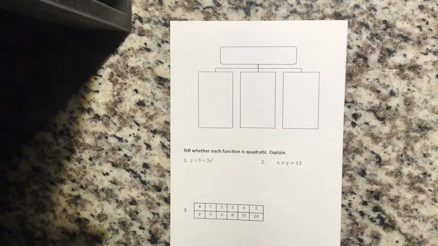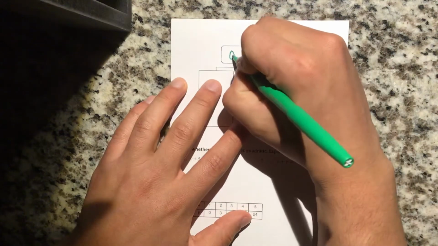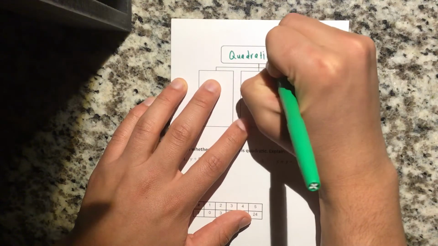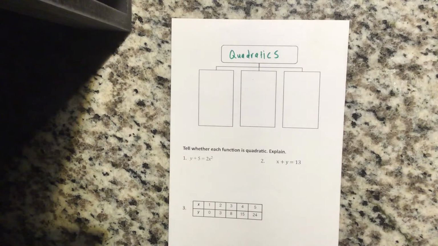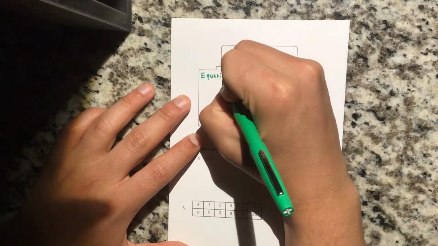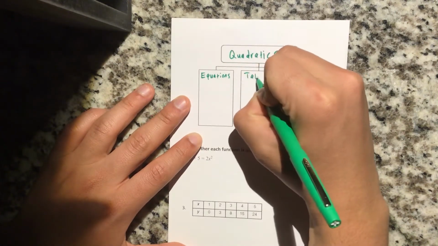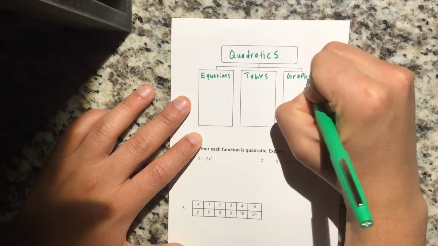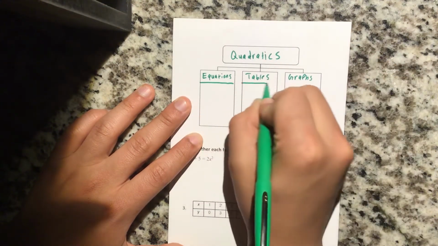Today we're going to be introducing our quadratics unit. There are a lot of aspects that go into quadratics, and we're just going to start with how we identify different quadratics. The three different ways we're going to see quadratics are equations, tables, and graphs. We're going to look at all three of those.